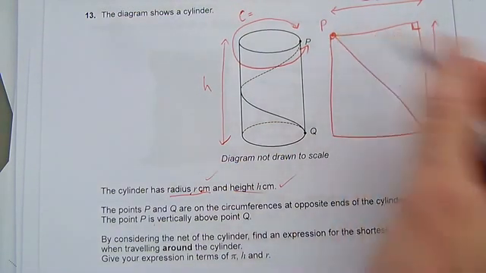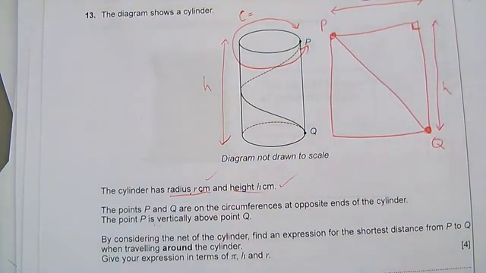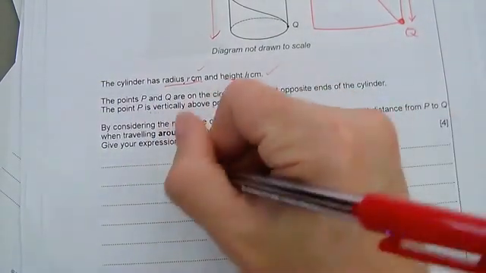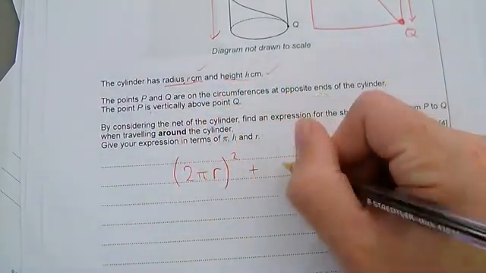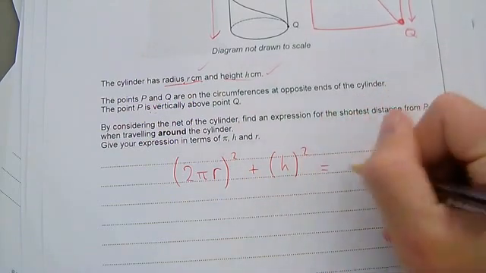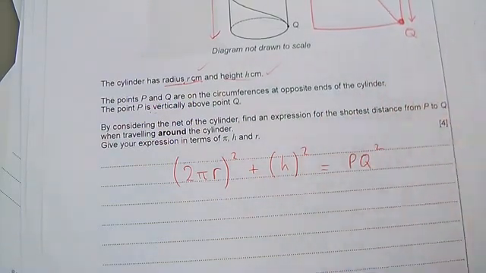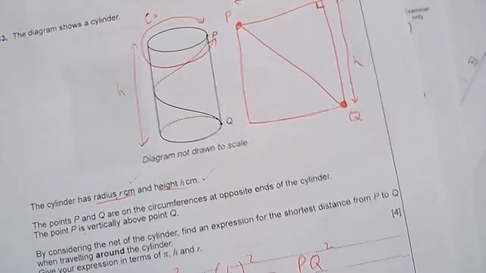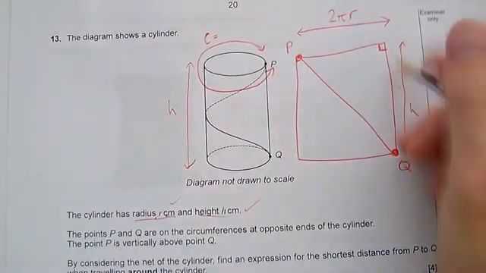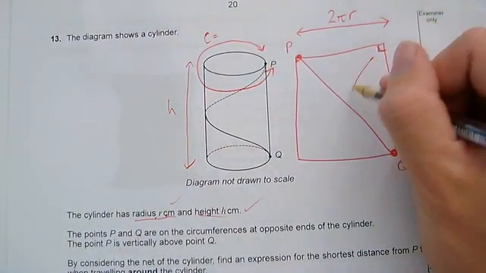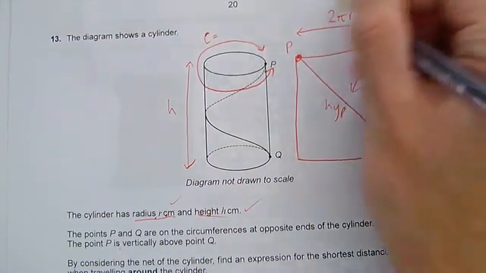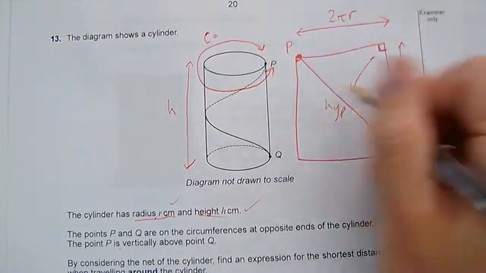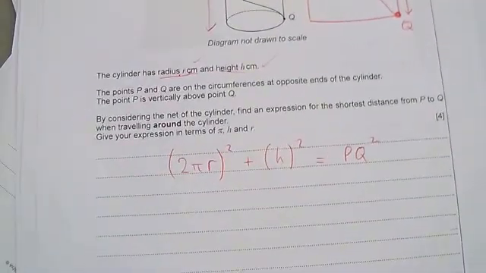So to find that distance there, I've got a right angle triangle, I've got two sides. I know that 2 pi r, now be careful, that's all of that squared, plus h squared would be equal to PQ squared. That's coming from Pythagoras' theorem: a squared plus b squared equals c squared. Right angle triangle, I've got two sides and I'm missing the hypotenuse. So that squared plus this squared would equal this squared. Ask questions if you're unsure.